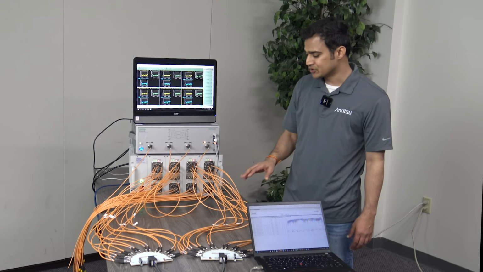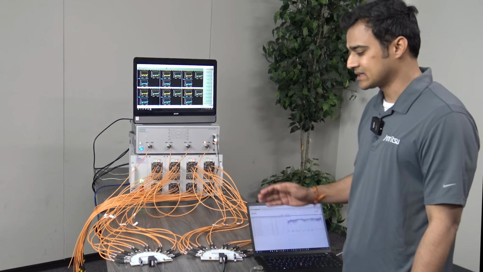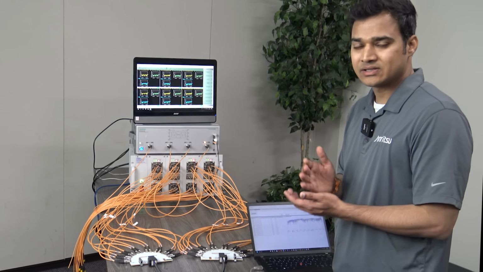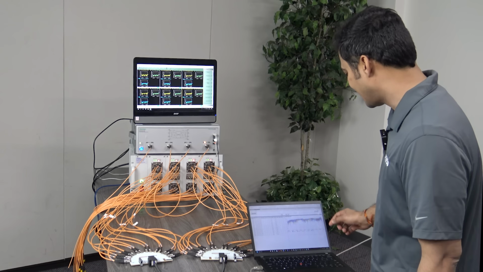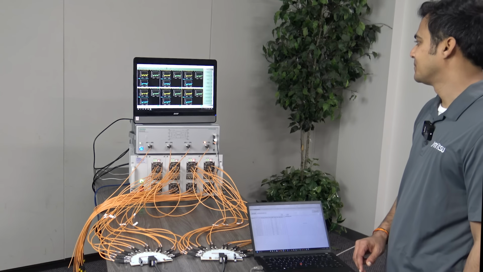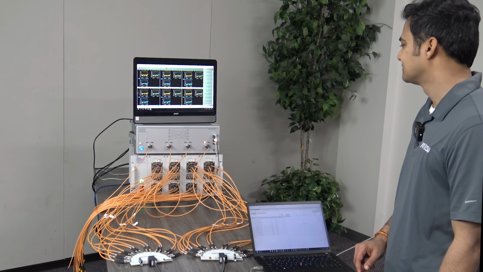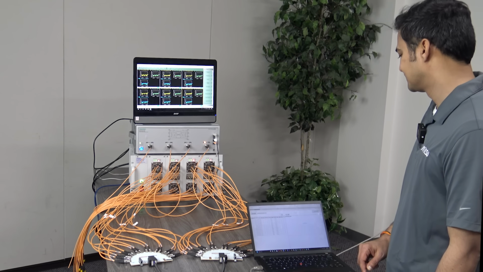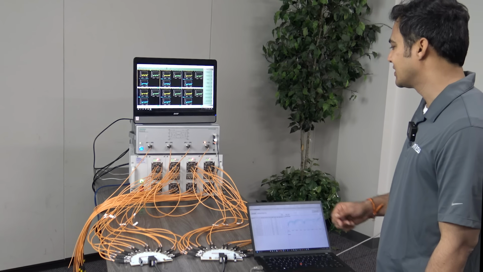So I have 32 ports connected, and I just configured to test 6 lanes. Of these 8 lanes, in the test plan I put 6 lanes and just test the return loss and insertion loss. And I just click the start button. Now it's switching channel by channel.